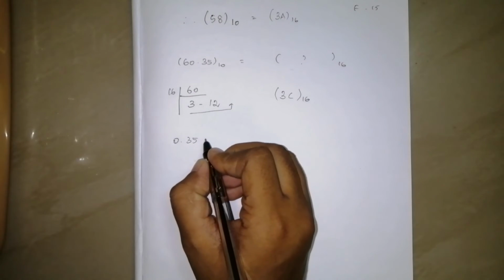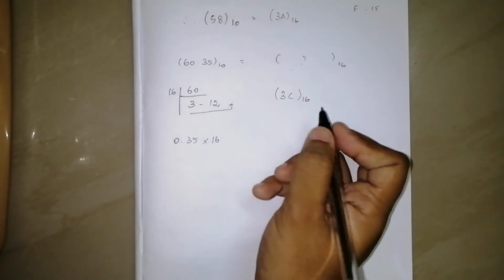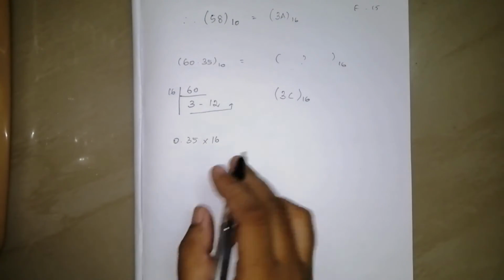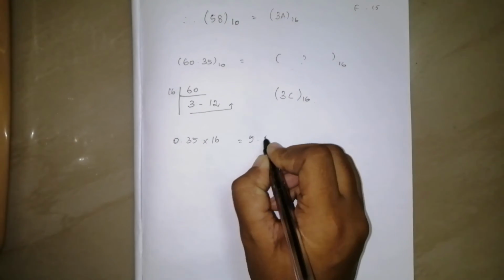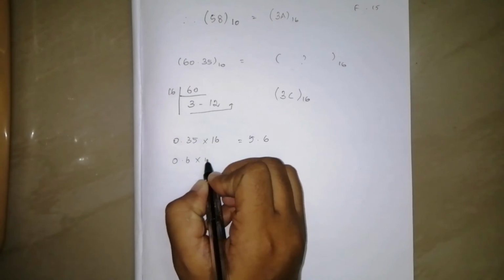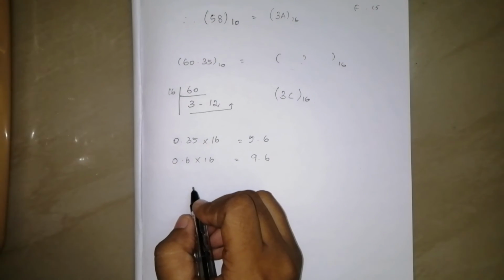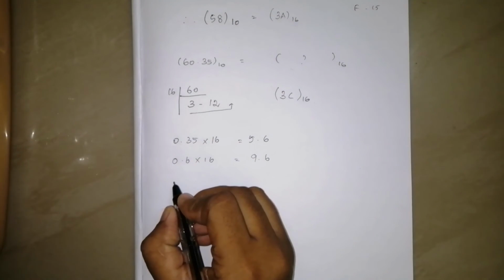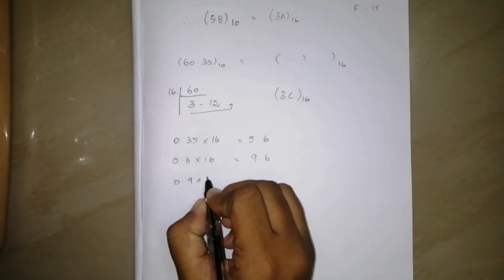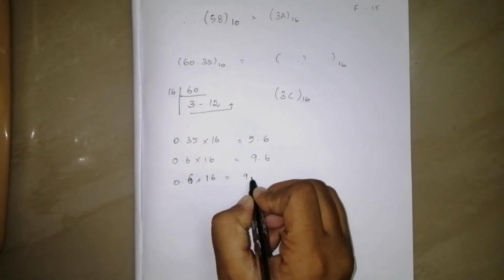So for the decimal digits we have to multiply by the base of the equivalent system. So 0.35 into 16 is 5.6. Then again 0.6 into 16, which is equal to 9.6. Again 0.6 into 16 is equal to 9.6.